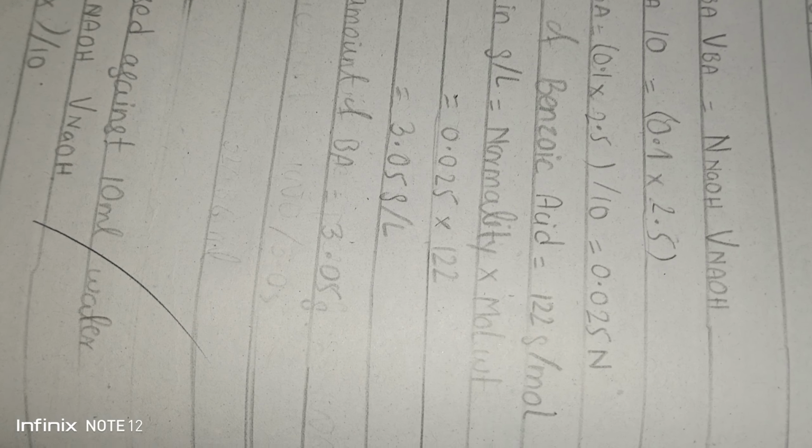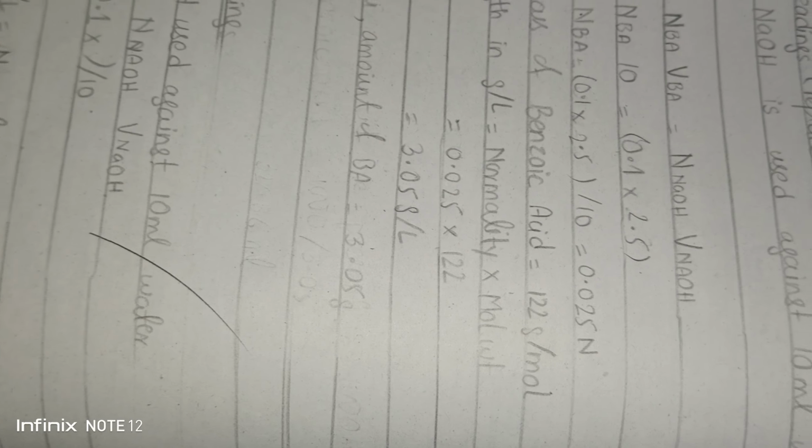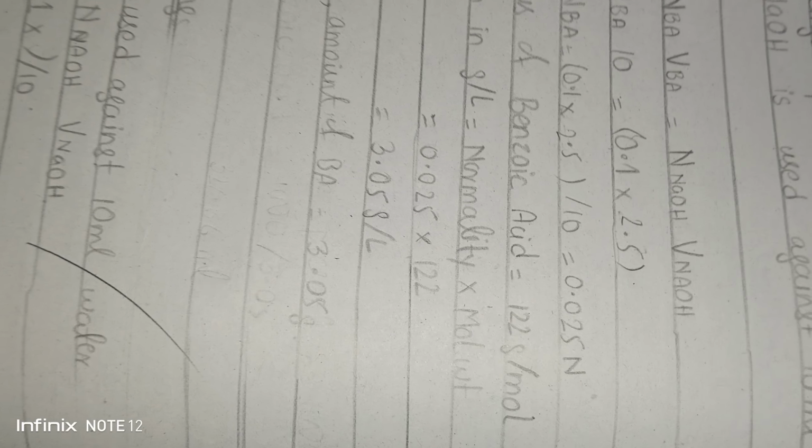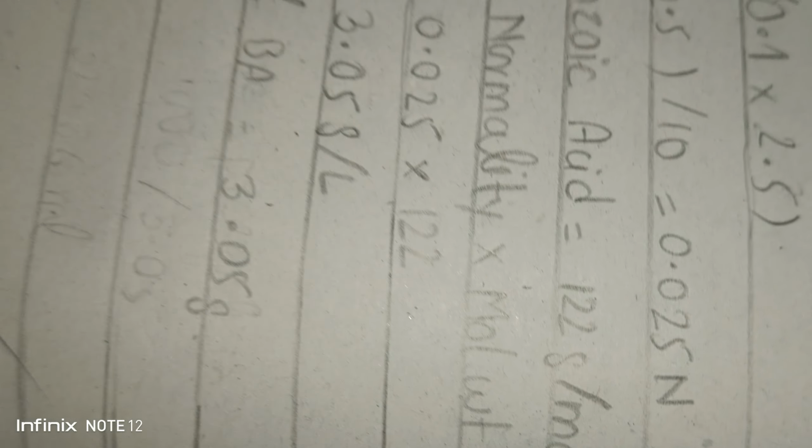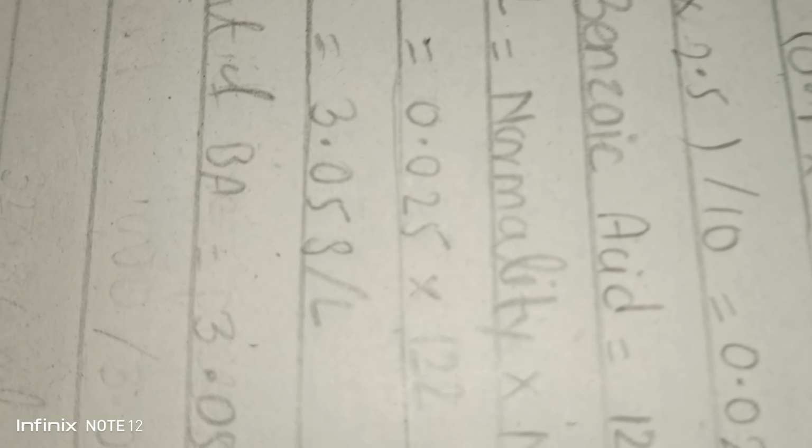The molecular mass of benzoic acid is 122. So you have to calculate its mass: you multiply its normality by the molecular weight. Its normality is 0.025 and its molecular weight is 122. Multiply both these terms, and you will calculate the solubility of benzoic acid. For 1000 ml, this solubility is 3.05 grams. And for 1 ml you have to find out its value.